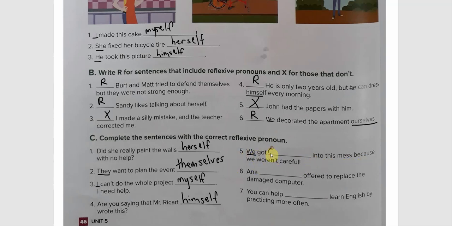Number 5, we got blank into this mess because we weren't careful. We is ourselves. We got ourselves into this mess because we weren't careful.